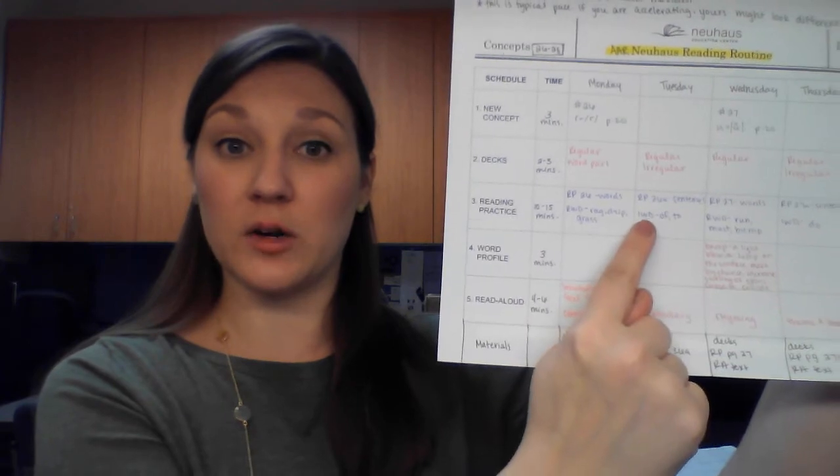So notice I've written in some other things onto my lesson plan as well. For new concept introductions, I wrote the concept, the sound symbol correspondence, and the page number. I think this will help me when I'm planning for my lessons. For reading practices, I wrote the reading practice, whether it's words or sentence practice, and what words I'll be adding to my regular word deck or my irregular word deck.